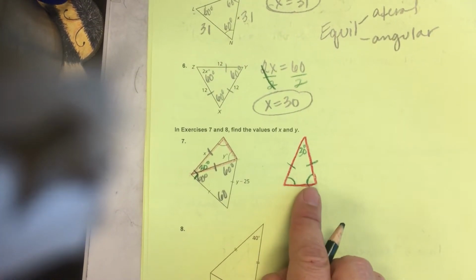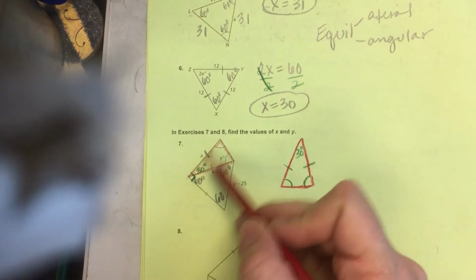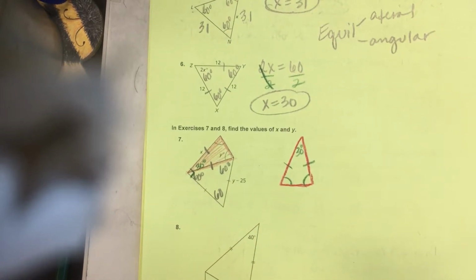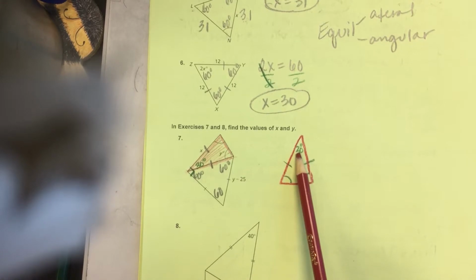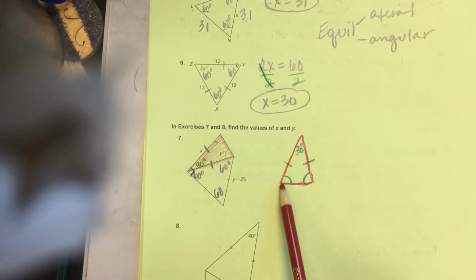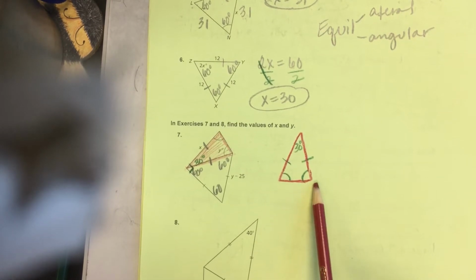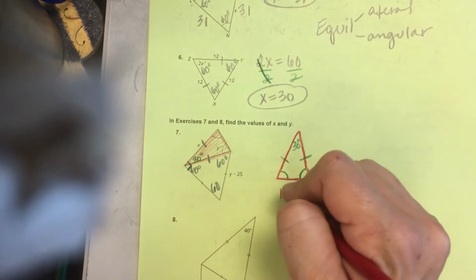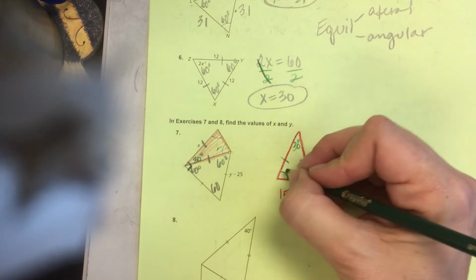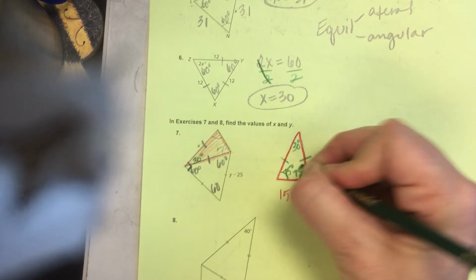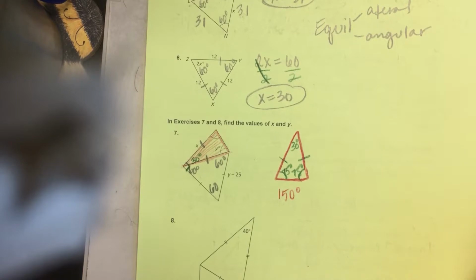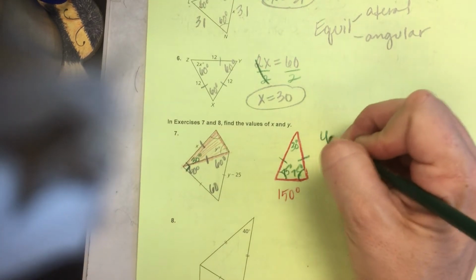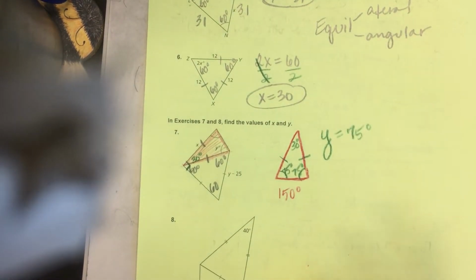How can we figure out what these base angles are? This is the one I'm pulling off over here into red. What do the angles of any triangle have to add to? 180. We've got 30 right here. So how many degrees are left to split between these two equal angles? That's got to be 150. So if this is 30, these two angles have to add up to the other 150 degrees, which makes each of them 75. 150 divided by 2 is 75. So that tells me, based on my drawing, they wanted a y. Y is 75. We got that by looking at the isosceles triangle.